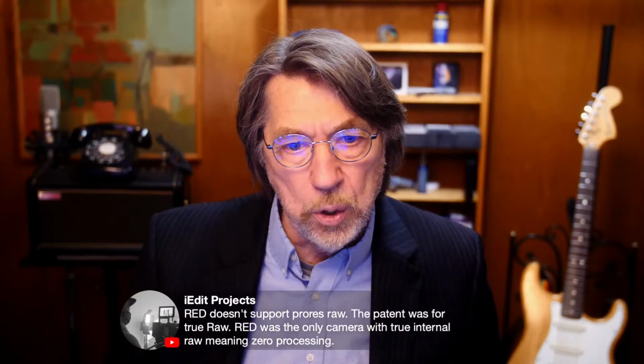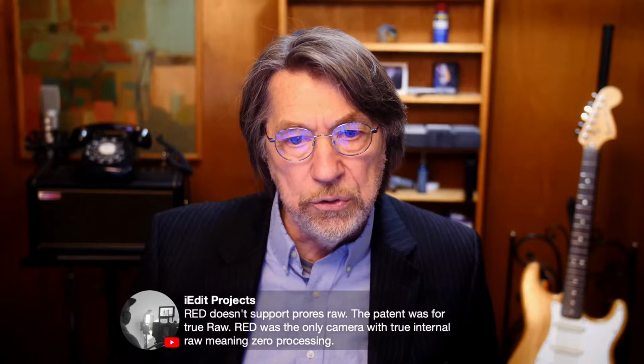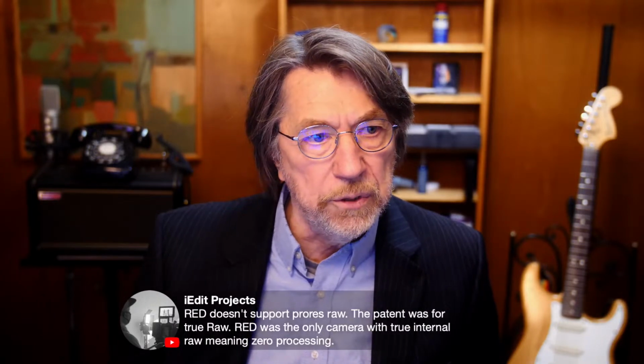Red doesn't support ProRes RAW. The patent was for true RAW. Red was the only camera with internal RAW, meaning zero processing. I own 2 Reds, but didn't Red sell the RAW patent? I think that's what they're talking about.